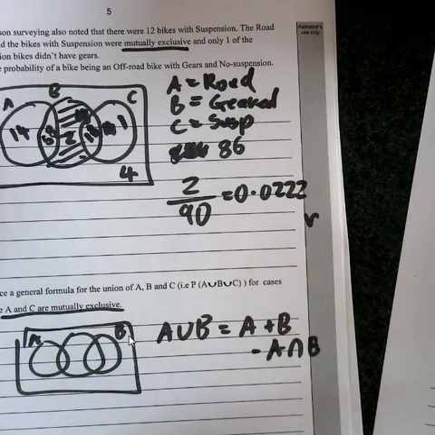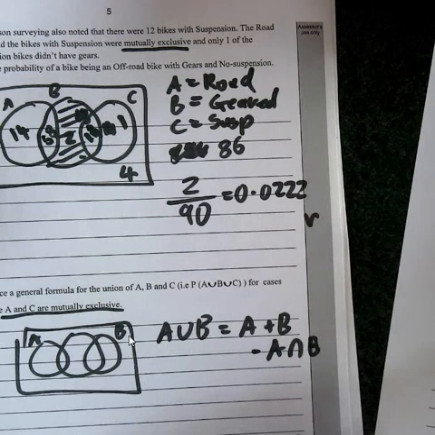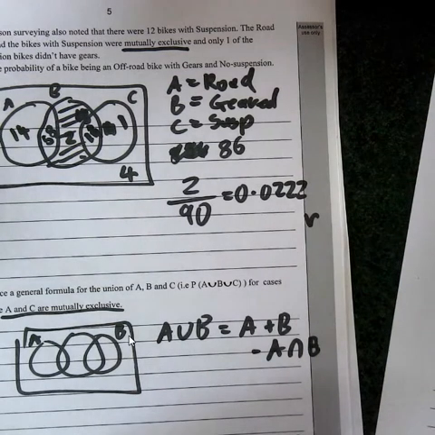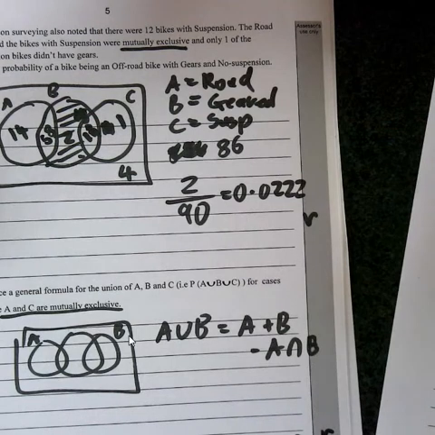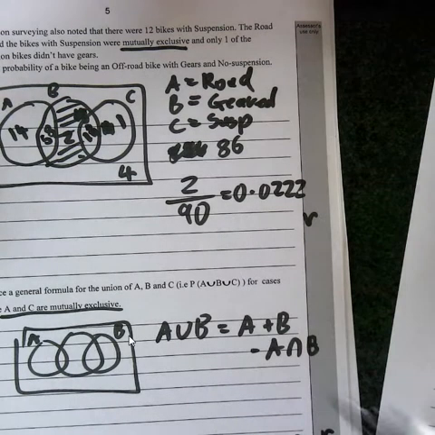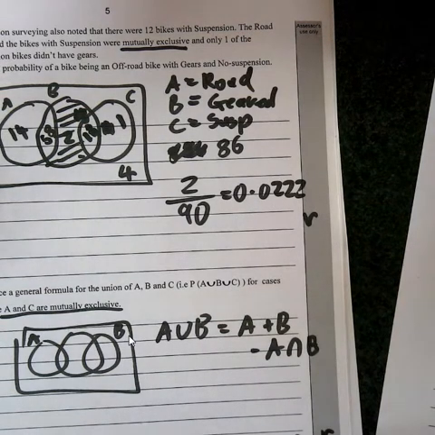So you delete A intersection B, and you delete B intersection C. Alright, I would have given you an R for that, because you haven't fully justified how you got that. There would either need to be some sentences or some mathematics that show why you came up with these subtractions and not some other ones.